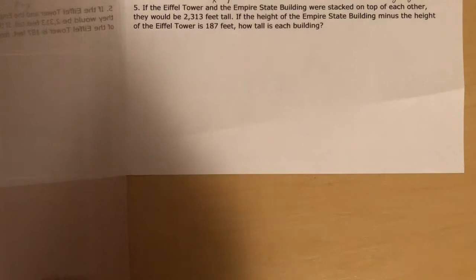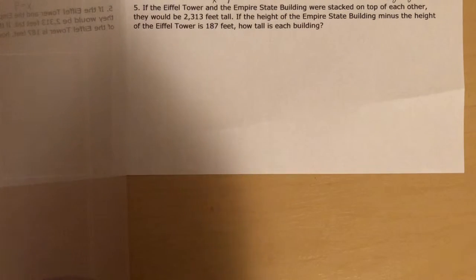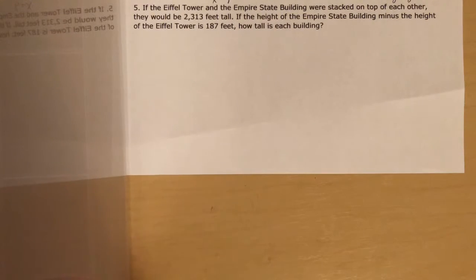All right, now a word problem using the elimination method. If the Eiffel Tower and the Empire State Building were stacked on top of each other, oh great, a very realistic math problem, they would be 2,313 feet tall. If the height of the Empire State Building minus the height of the Eiffel Tower is 187 feet, how tall is each building?